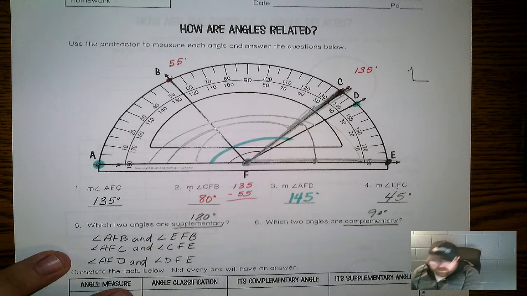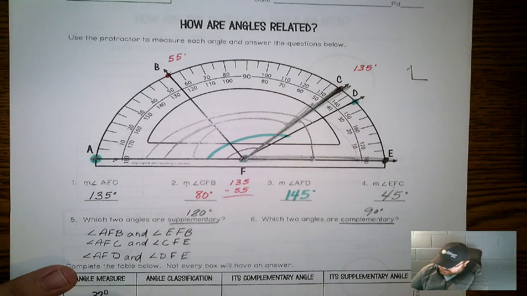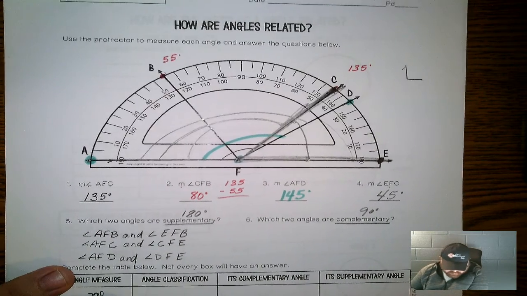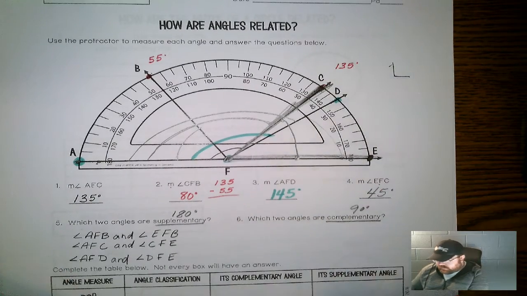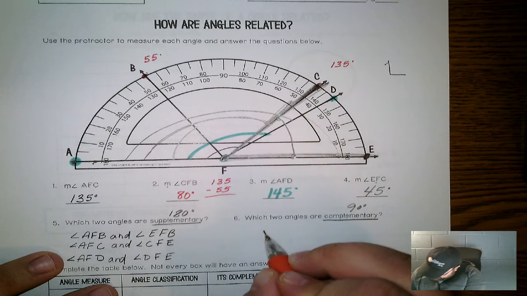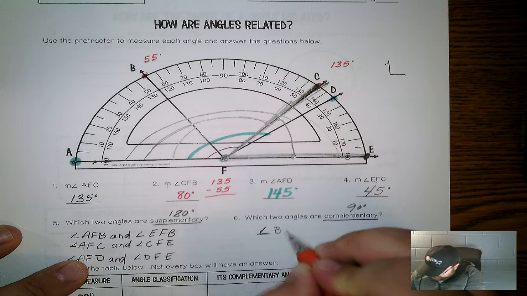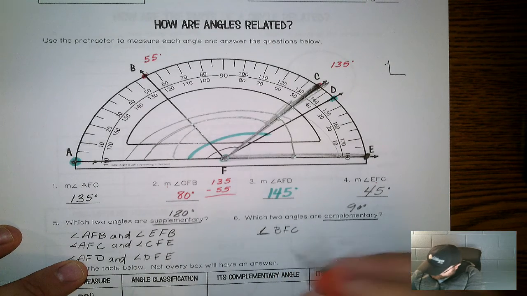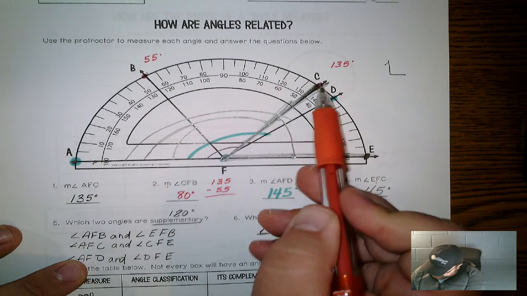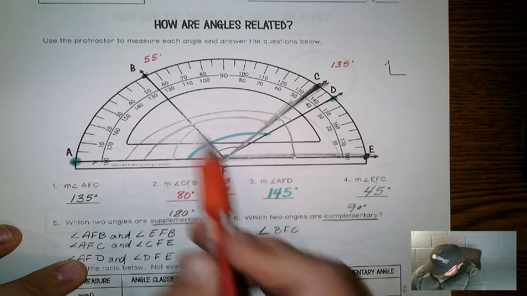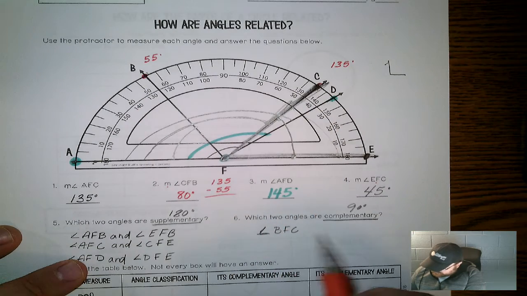Which two angles are complementary? Complementary, again, is 90 degrees. So we're looking for the angles that form an L or add together to give you 90 degrees. So the first set is going to be angle BFC. Now BFC, remember, is 80 degrees.